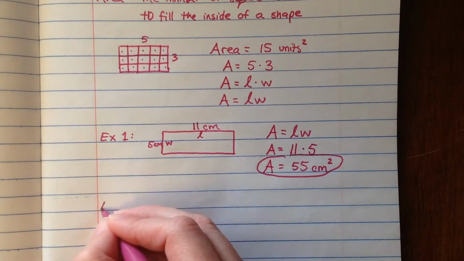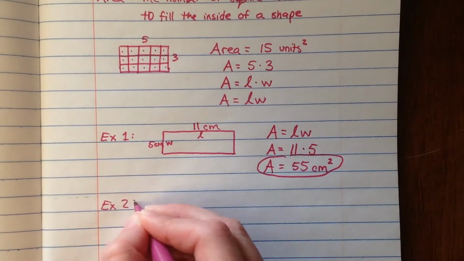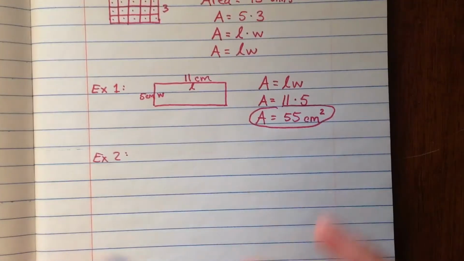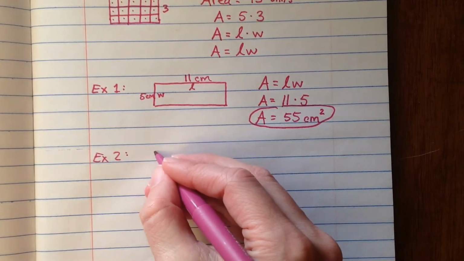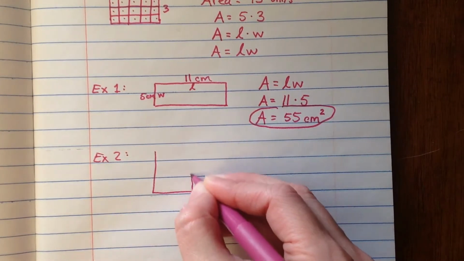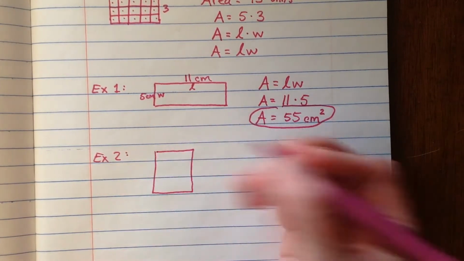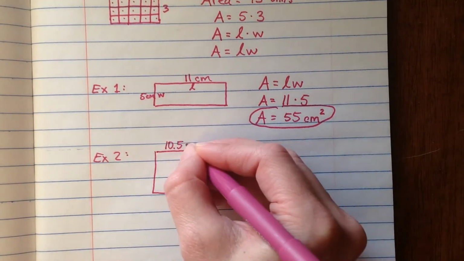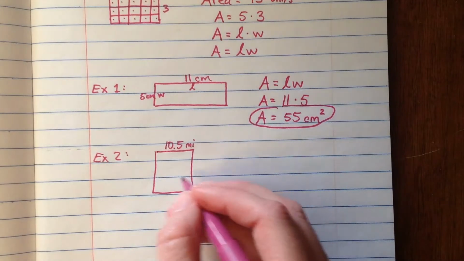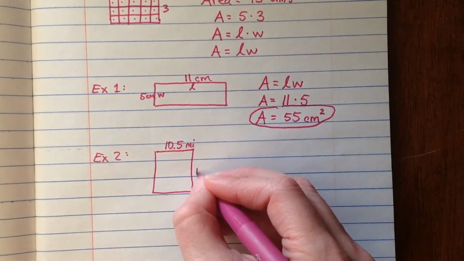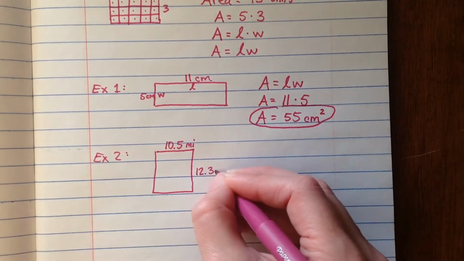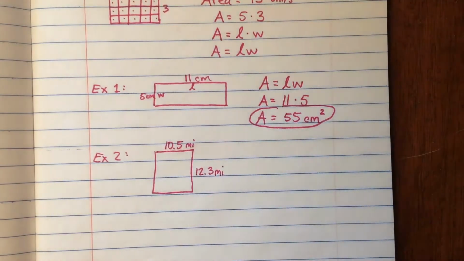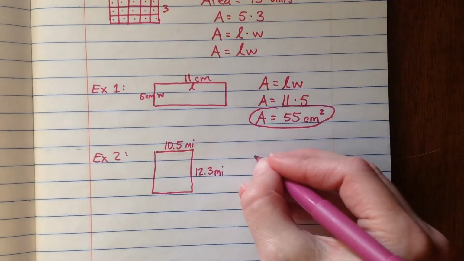So let's look at example number 2. Let's do another one with the formula. So let's say that we're given a rectangle, and let's say that we're told that this side is 10.5 miles, and let's say that we're told that this side is 12.3 miles. Alright, and we're told we want to find the area.